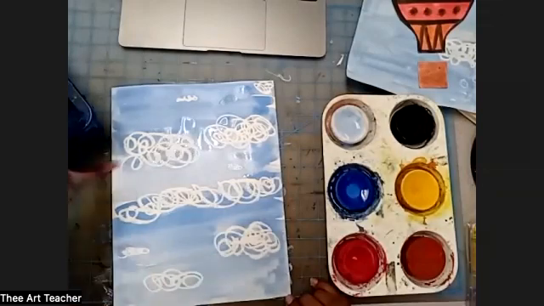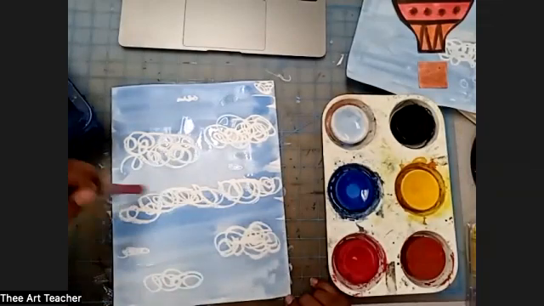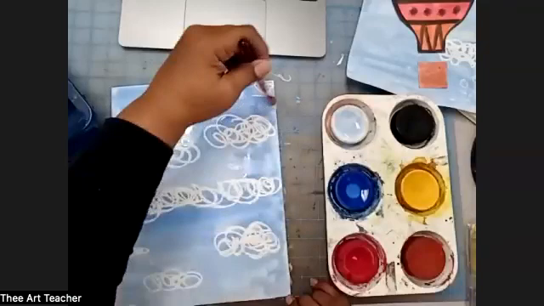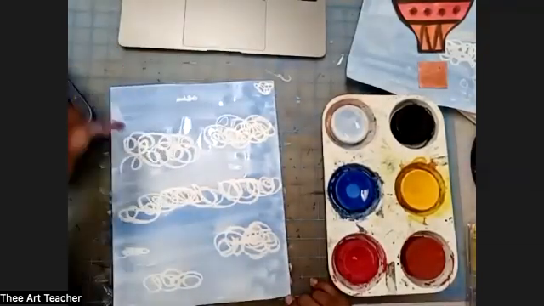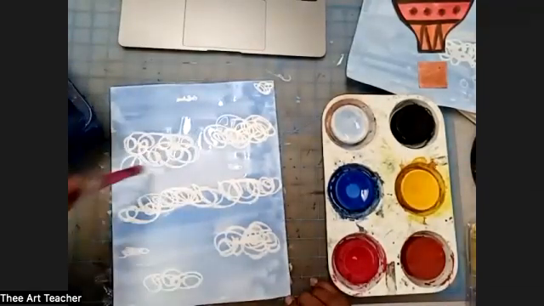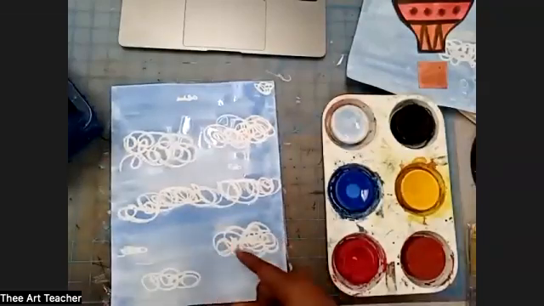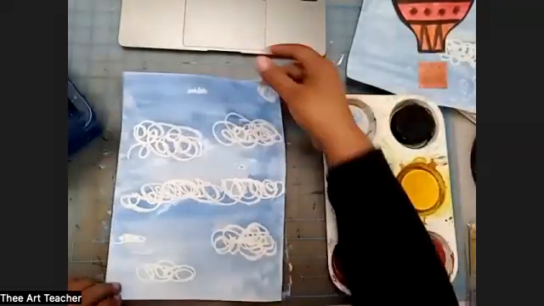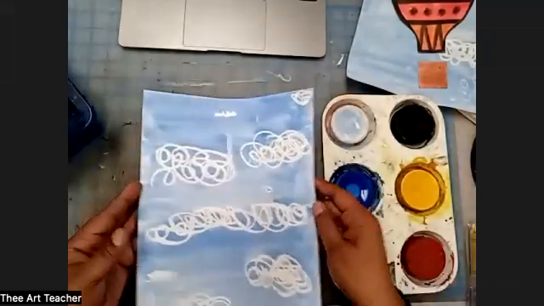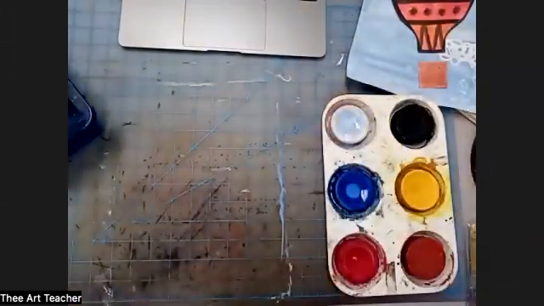And so now I get all those little corners and the edges. Now I'm going to put this off to the side and let this dry while we work on the hot air balloon.